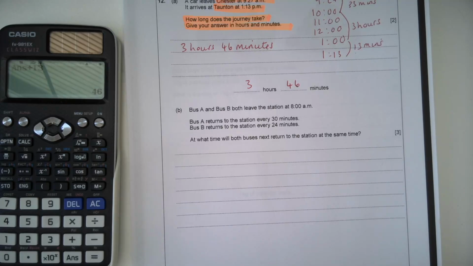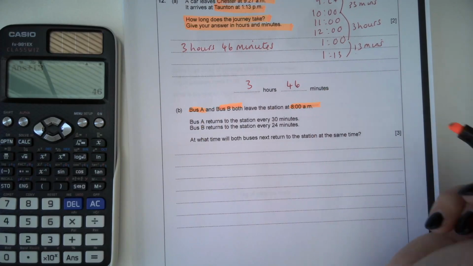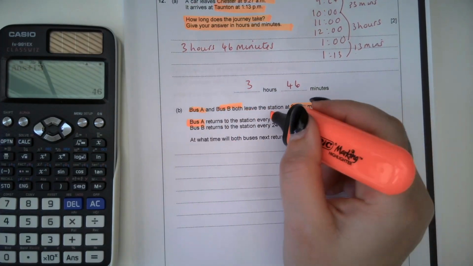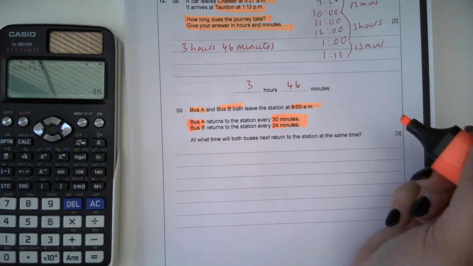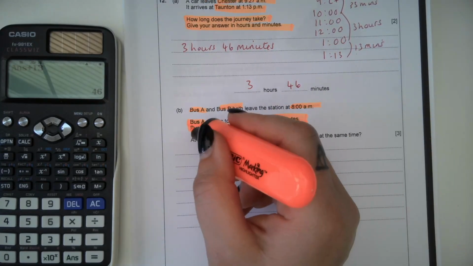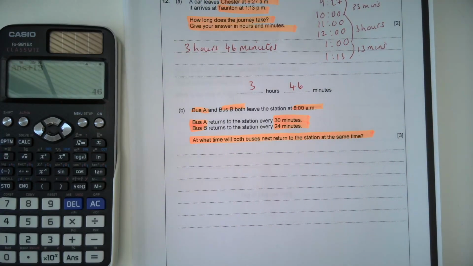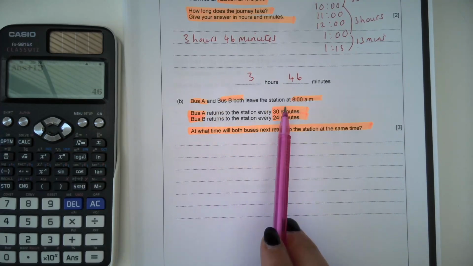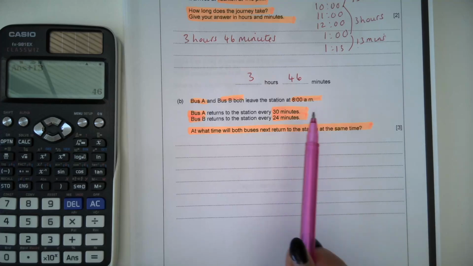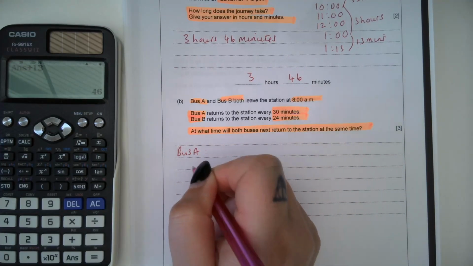Part B. Bus A and Bus B both leave the station at 8 a.m. Bus A returns to the station every 30 minutes. Bus B returns to the station every 24 minutes. At what time will both buses next return to the station at the same time? So this is a lowest common multiple question. Bus A is every 30 minutes, bus B is every 24 minutes, so we're going to write out our times tables.